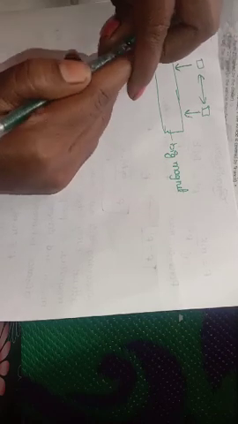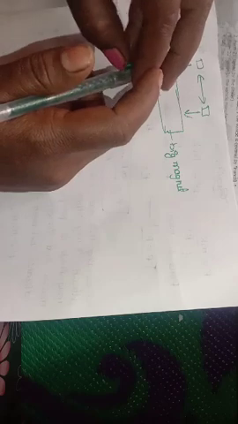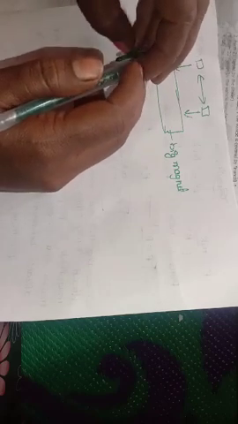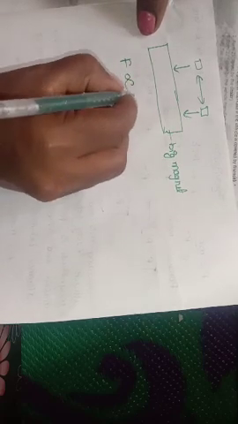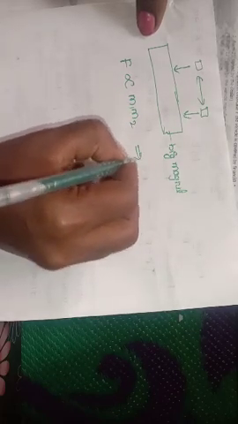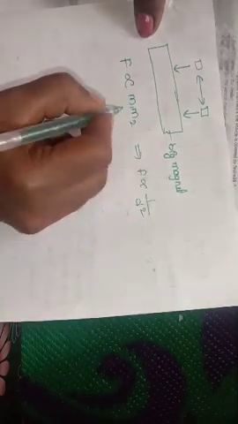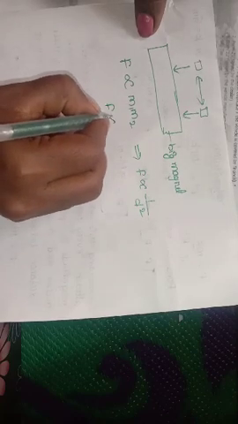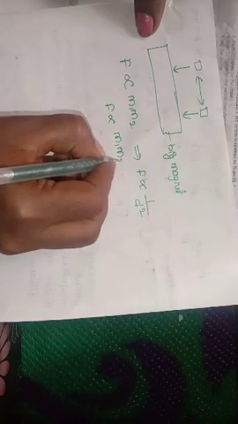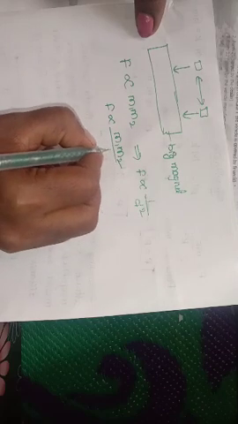The force of attraction is directly proportional to the product of masses, and inversely proportional to the square of the distance between them. This is the universal law of gravity. We already discussed this, right? Force is directly proportional to the masses of the two objects, and inversely proportional to the square of the distance between them. If I combine these two, force is proportional to m1 m2 by d square.